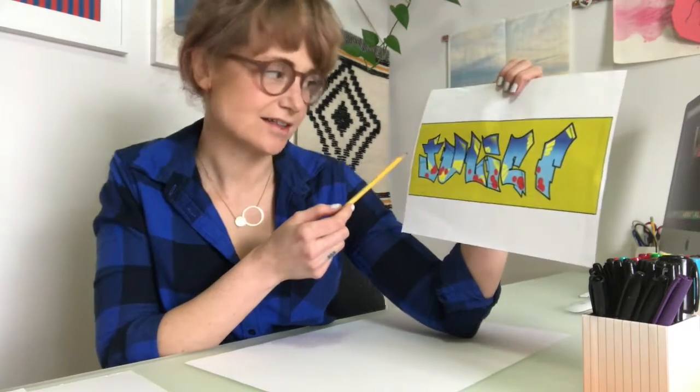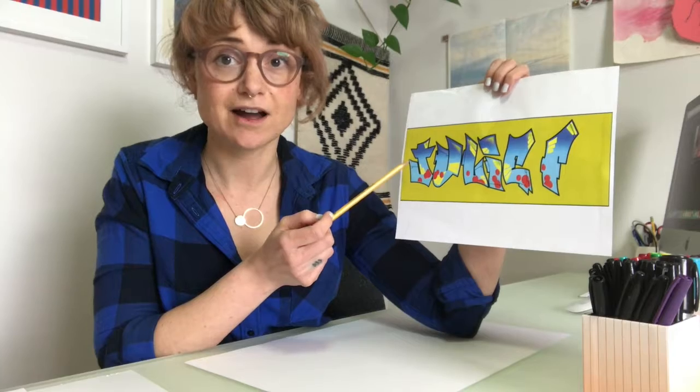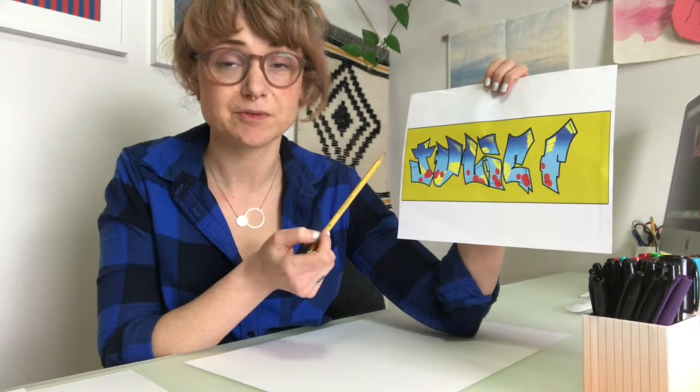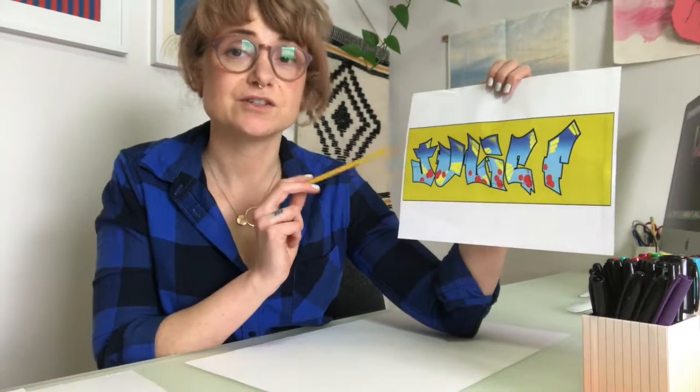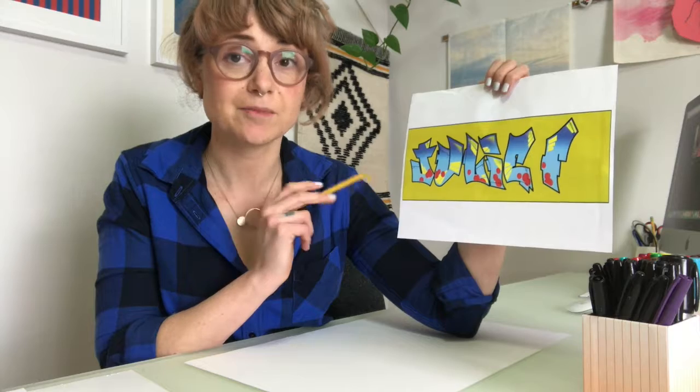And also the sizing, like the J looks a little small compared to the U. So I really want you to carefully consider how you're laying out your letters on Graffiti Creator before you turn it in to be printed. You don't need to do this from a printed paper. You can just look at your tablet.